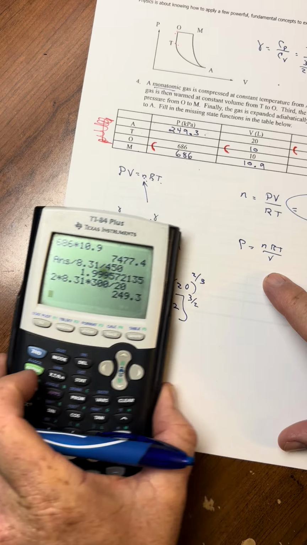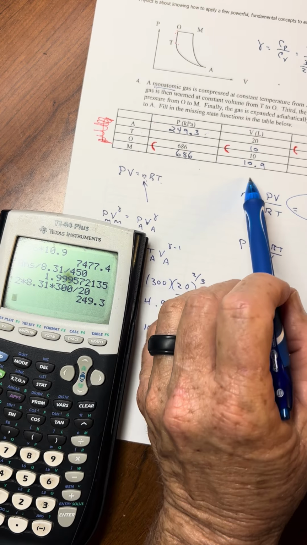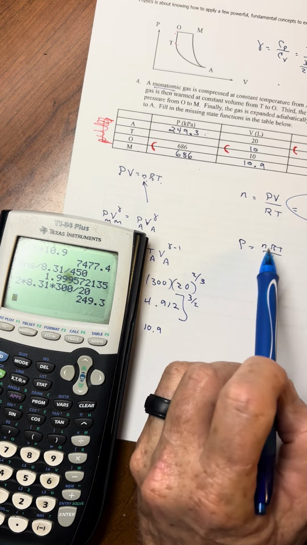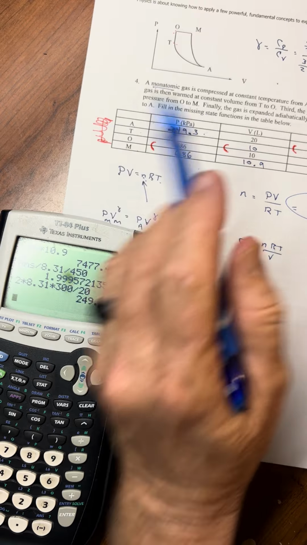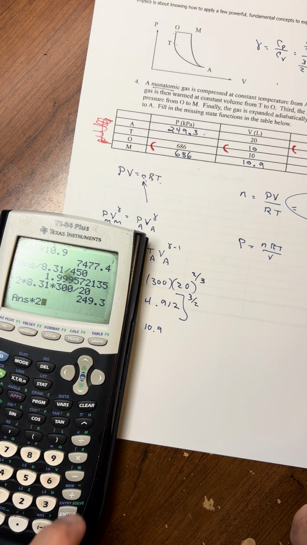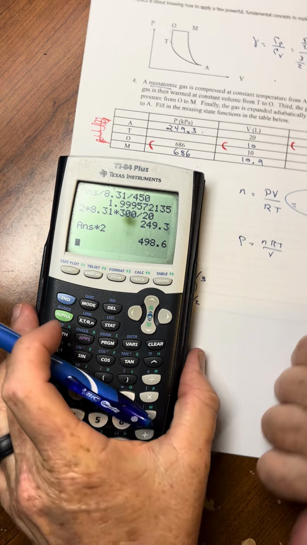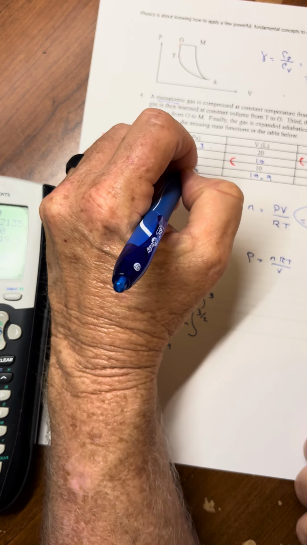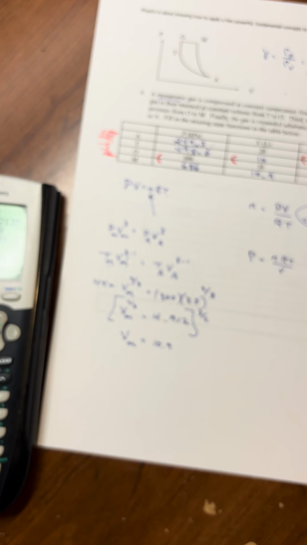And we can redo the same calculation, or we could notice here that what's going to change in this next calculation is not n, not R, and not T, but V. And it's going to be half as much. And so that's going to make the pressure twice as much. So why don't I just double it? And so that's going to be 498.6.